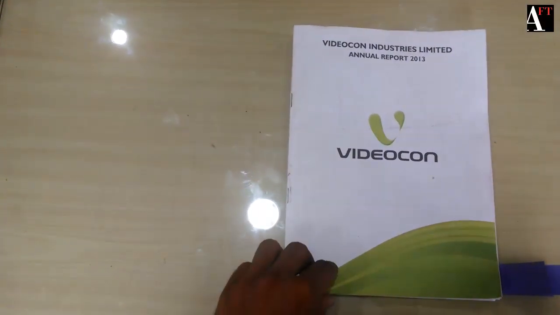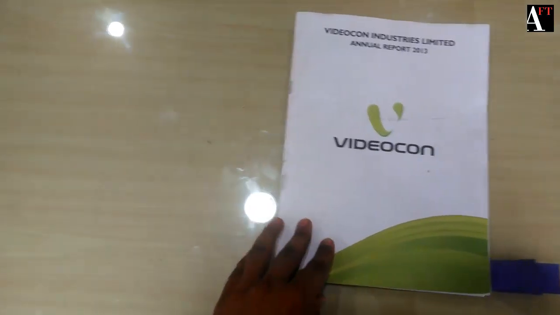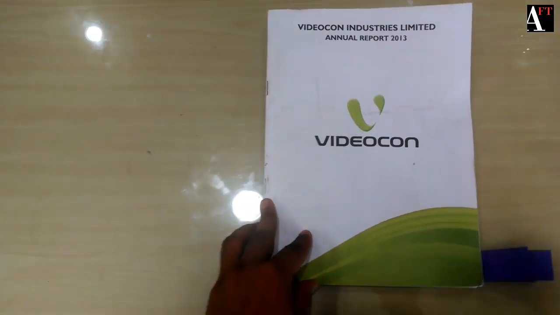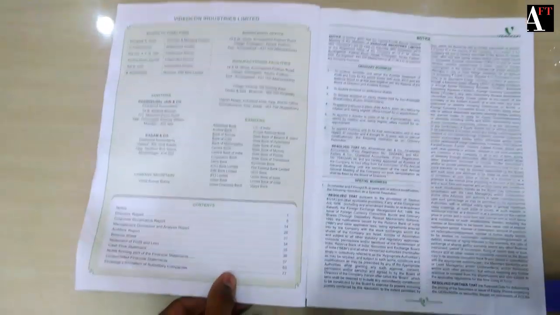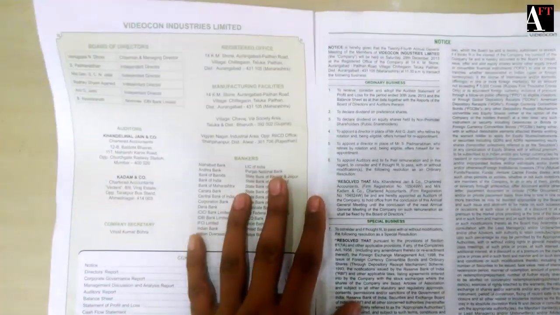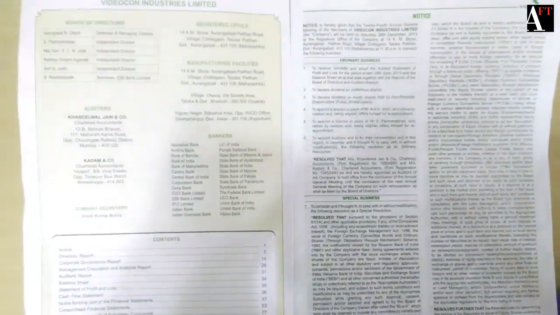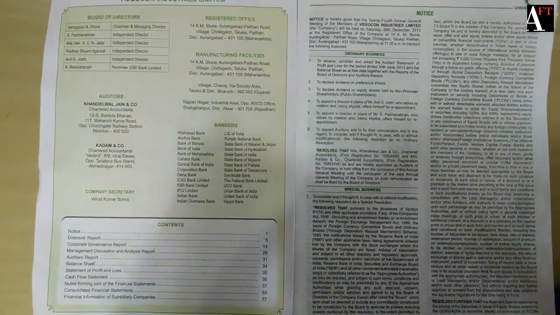Let's look at the annual report of a company and go through it in detail. We have one for Videocon Industries Limited in this case. Look at the first part. Of course, there is a table of contents and there is a notice to begin with.